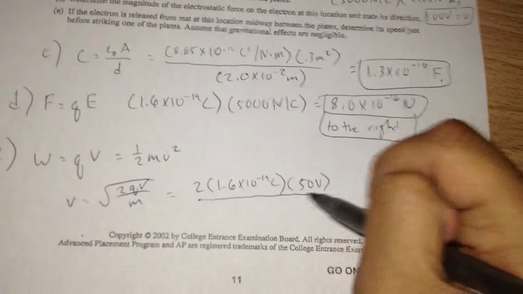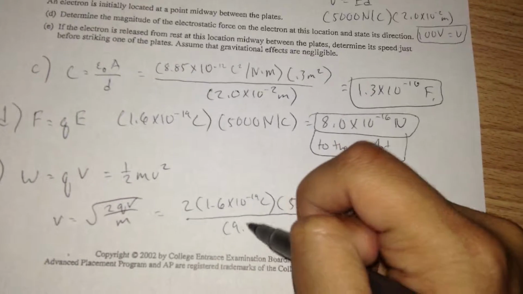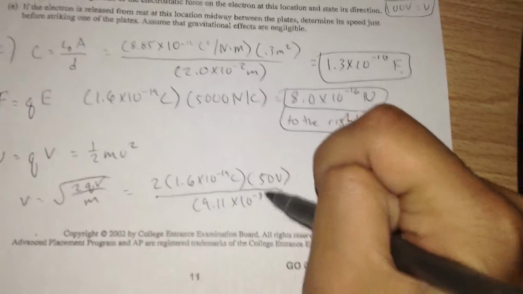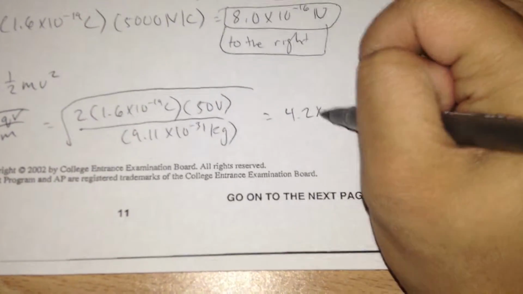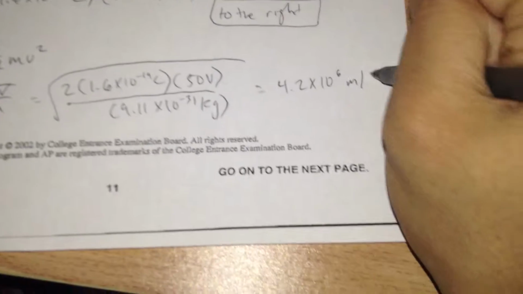And then you divide that by the mass, which is 9.11 times 10 to the negative 31st kilograms, all under a square root. And that'll be equal to 4.2 times 10 to the 6th meters per second.